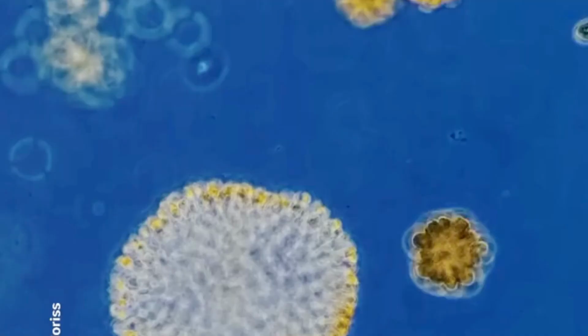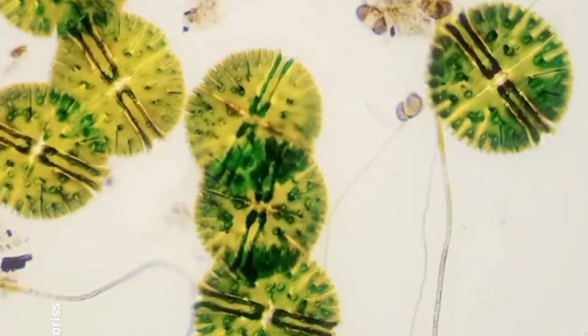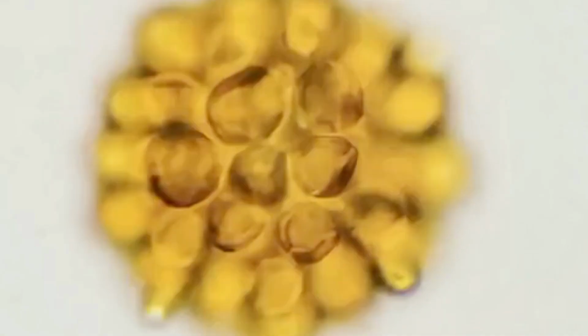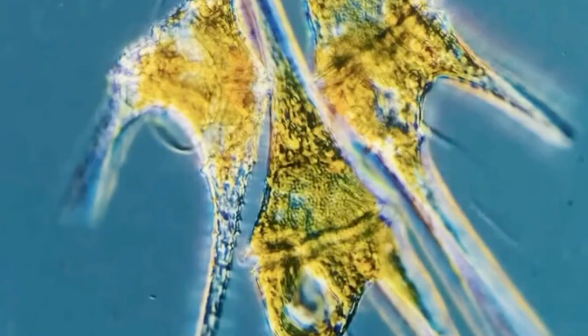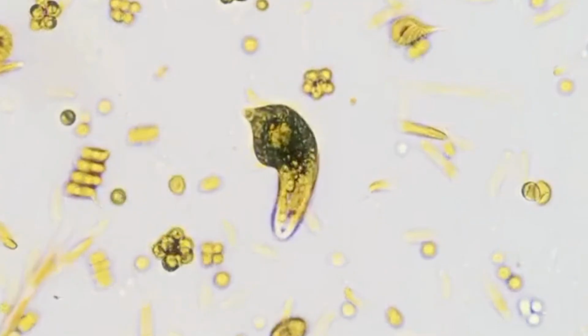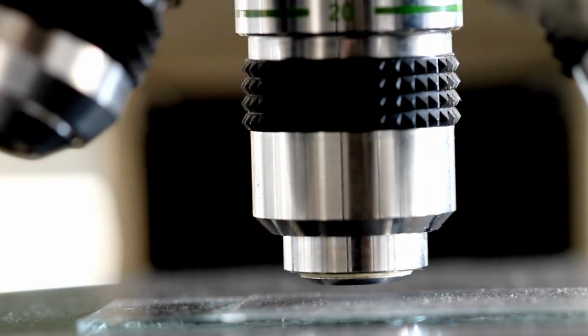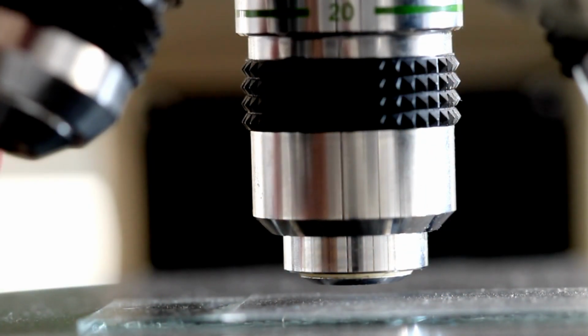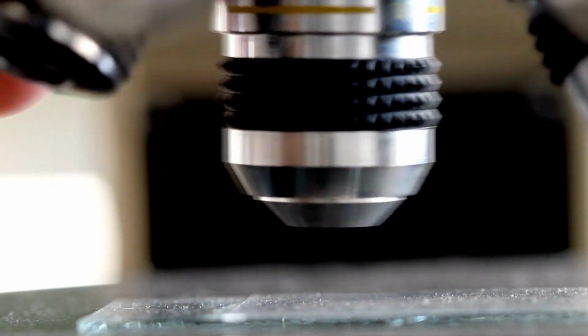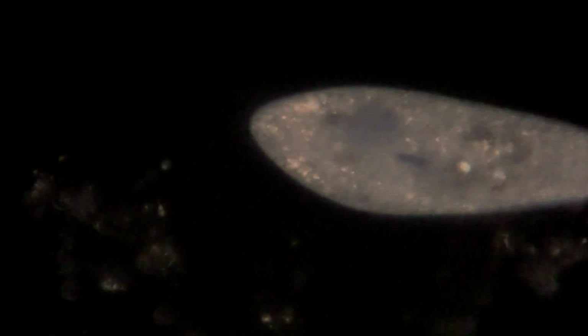Long ago, people believed that the world we see with our eyes was all there is. To them, a drop of water was nothing more than a clear liquid, and a patch of mold was just a stain on bread. But when the microscope was invented, everything changed. Suddenly, hidden worlds were revealed.